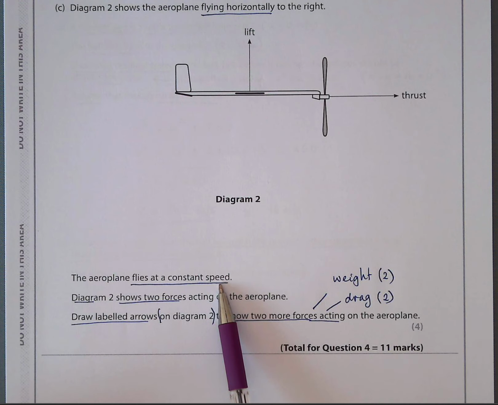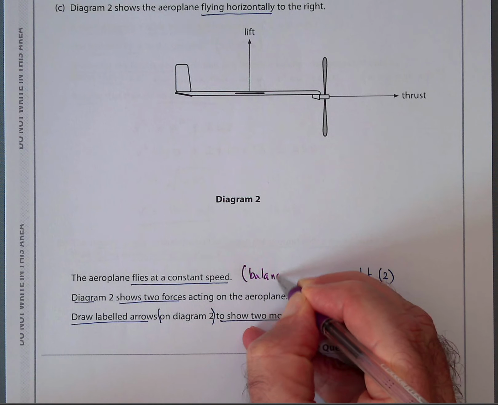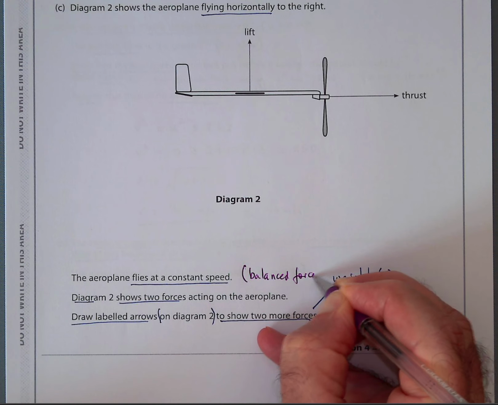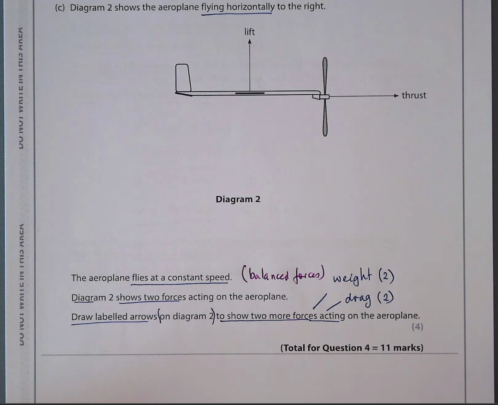That means it's not speeding up. That means the forces must be balanced forces. And obviously speeding up is in the horizontal direction as well. So it's not gaining height and it's not gaining speed. So we're talking about balanced forces all round.